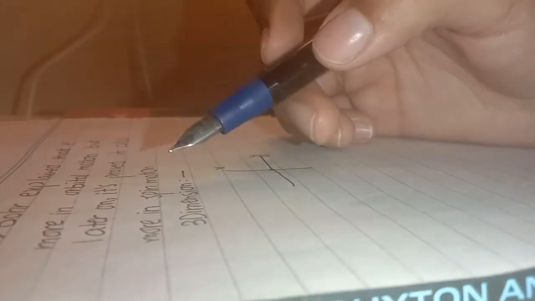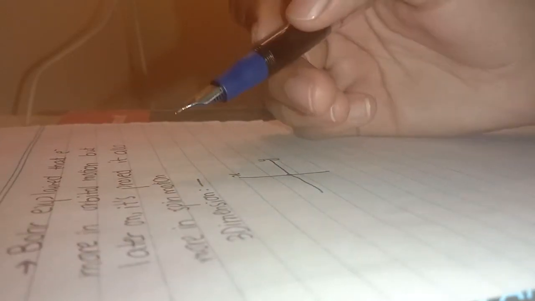So just suppose this is the x-axis, this one is the y-axis, and as I told you, later on it was proved that the electron also moves in a spin motion, or in three dimensions. So it also regulates in the z-axis, and this is the orbit. Here we have an electron over here and here.